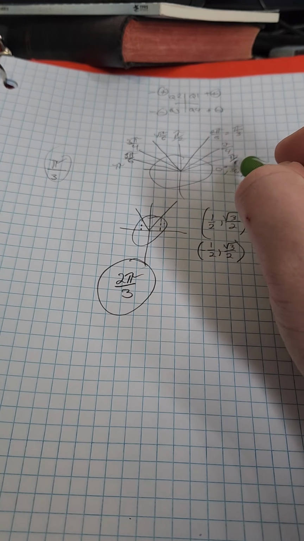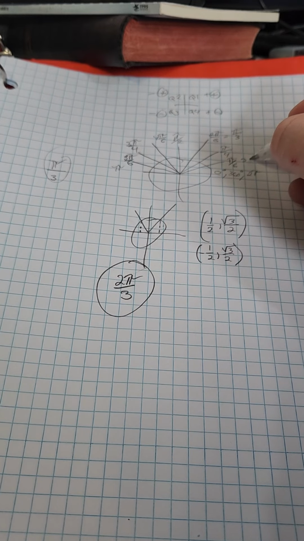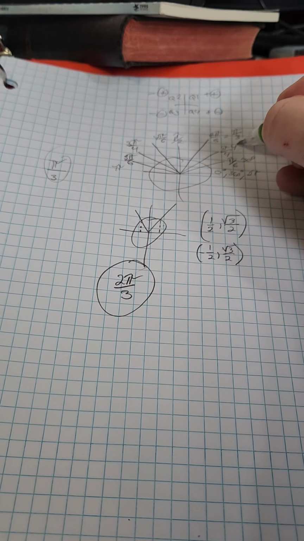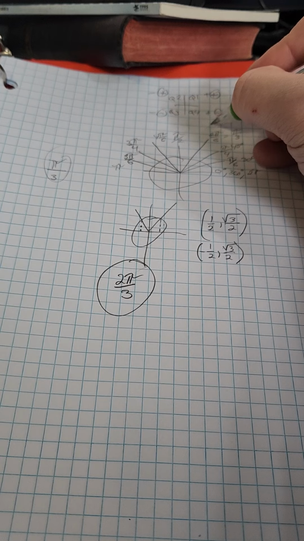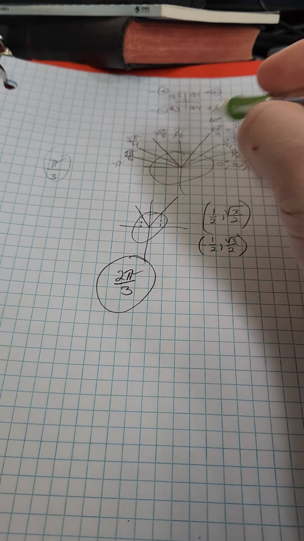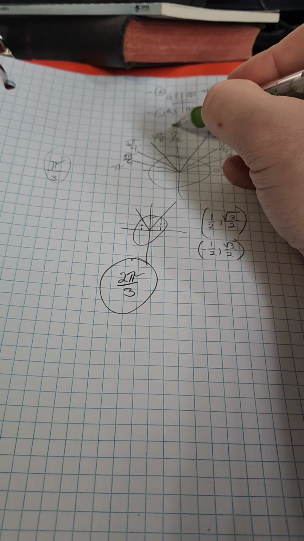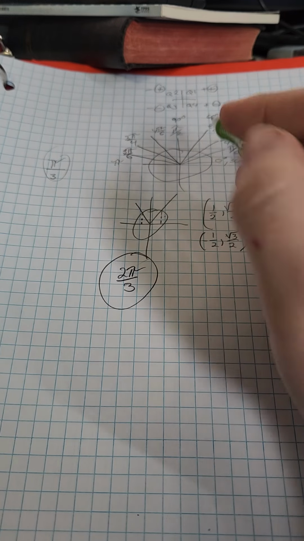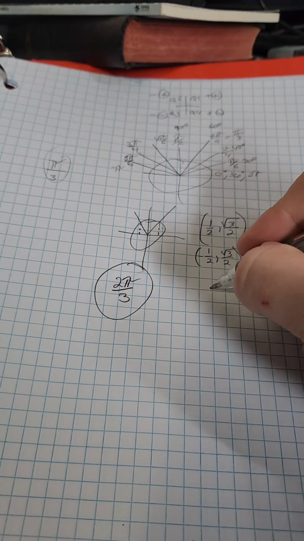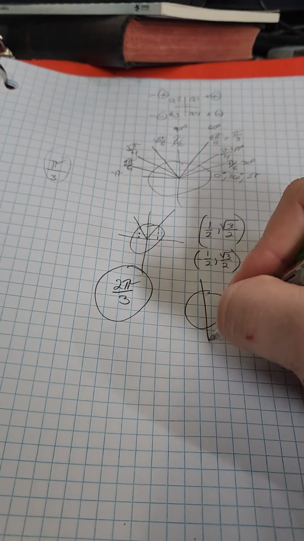Our first dash, pi over 6, being 30 degrees. The middle dash being 45 degrees. The higher being 60 degrees. And this guy being 90 degrees. And we can find that degree value by taking our unit circle again.